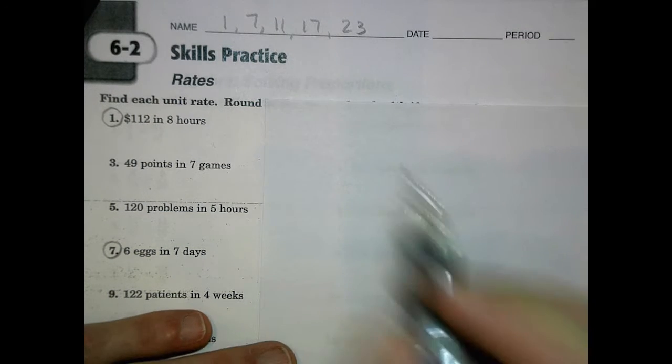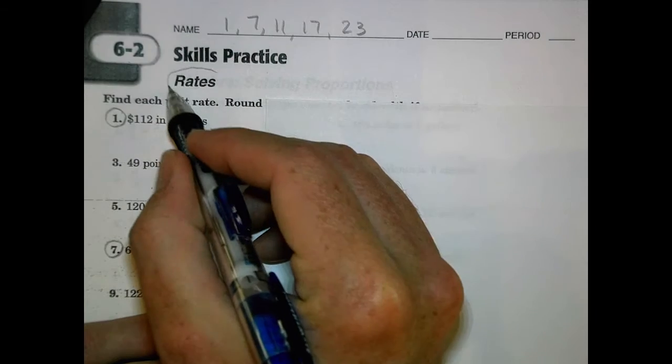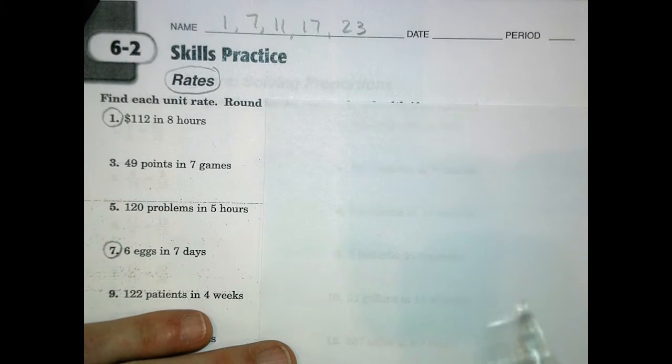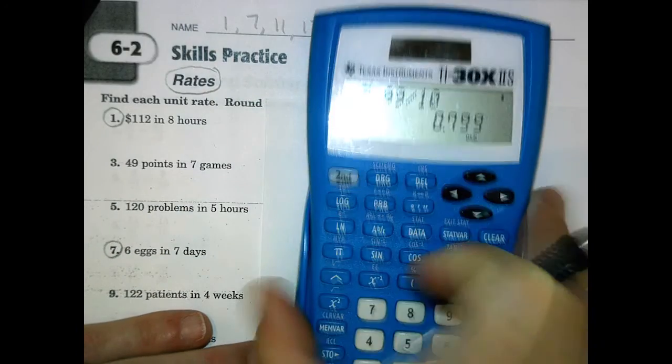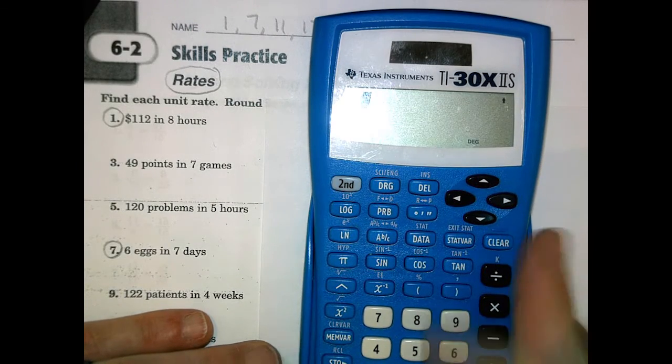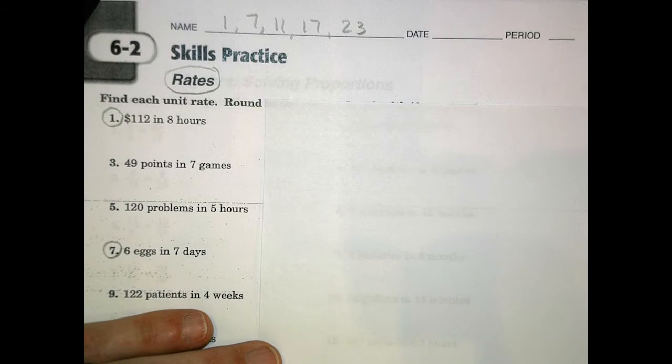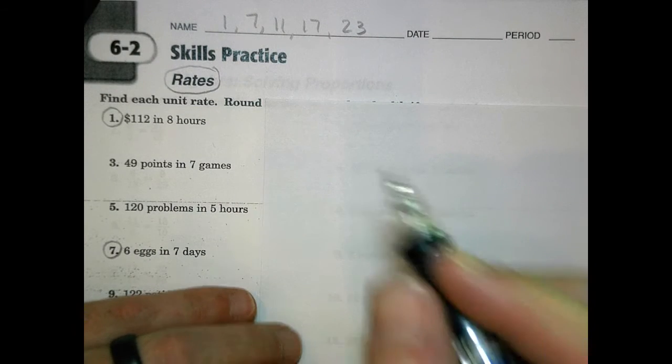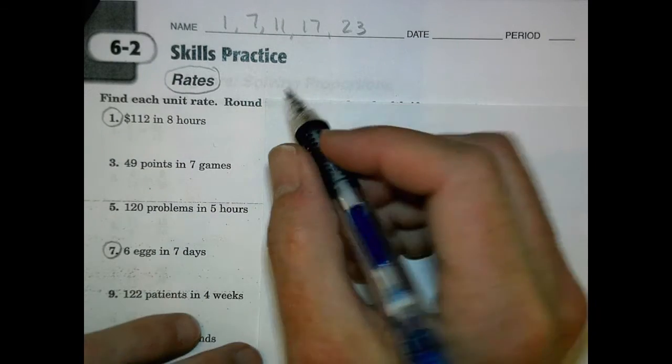All right, let's take a look at your homework for tonight, which is again on rates. And again, you can simply use a calculator to check your work. We know you can use a calculator to do the work, but we want to see, can you do it without the calculator? So again, calculator, it can be your friend, but let's work on, can we do the math?